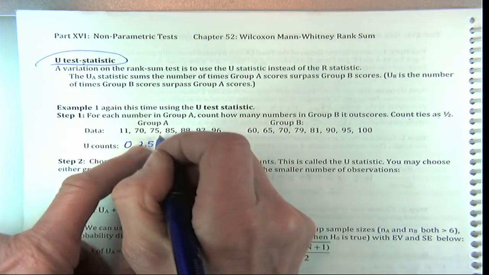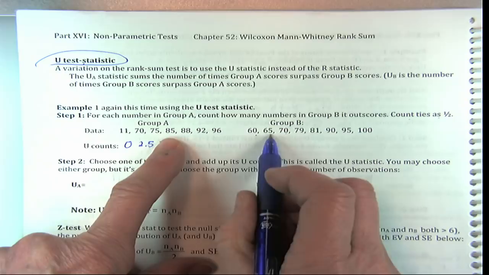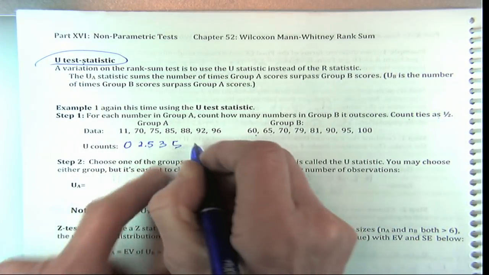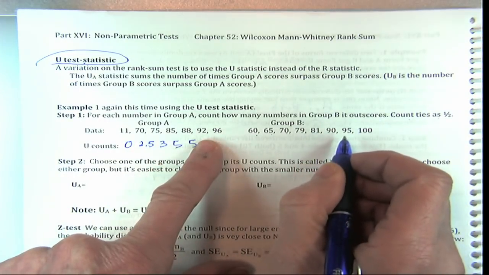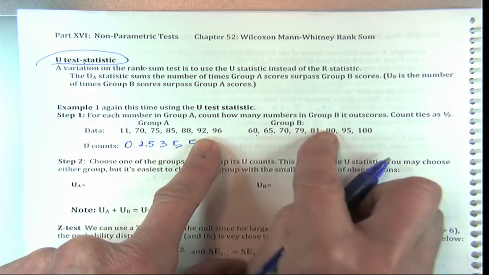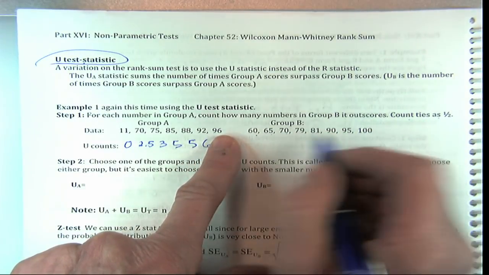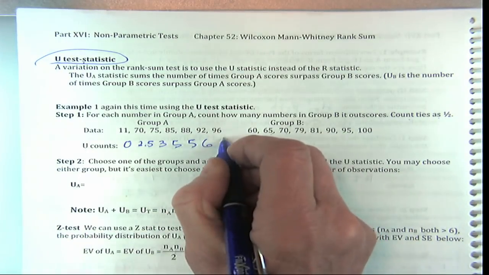He has a score of 3. 85 beats 1, 2, 3, 4, 5. 88's the same, beats the same 5. But 92 gets 6 because he also beats this one. 96 beats everybody, 1, 2, 3, 4, 5, 6, 7.